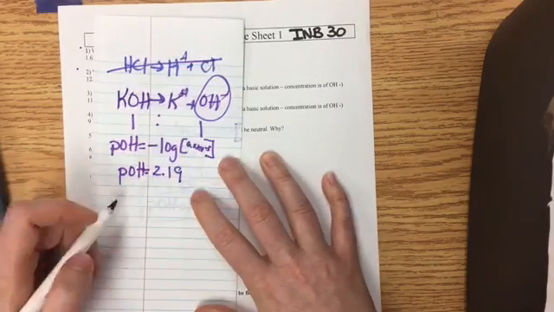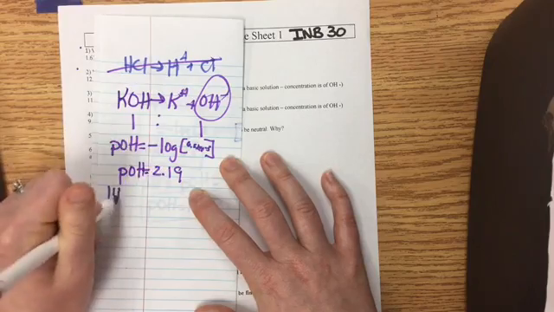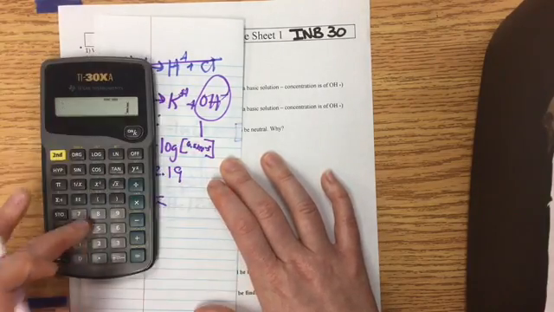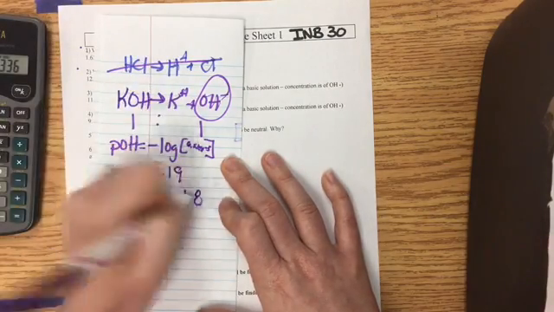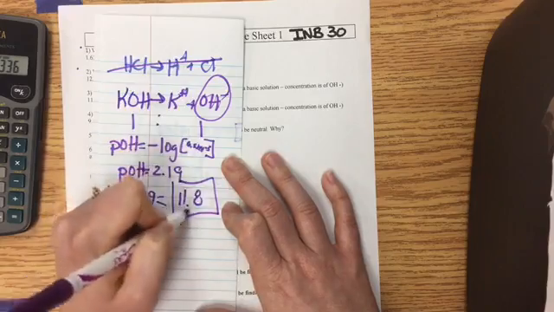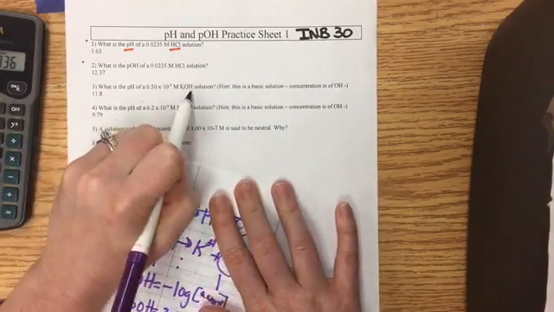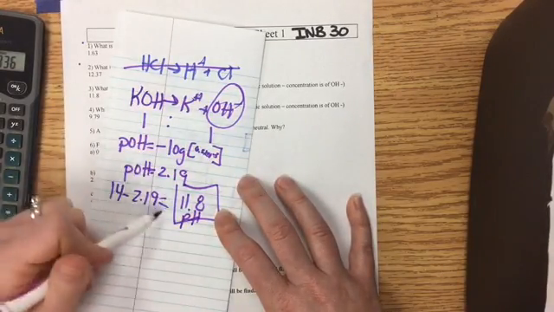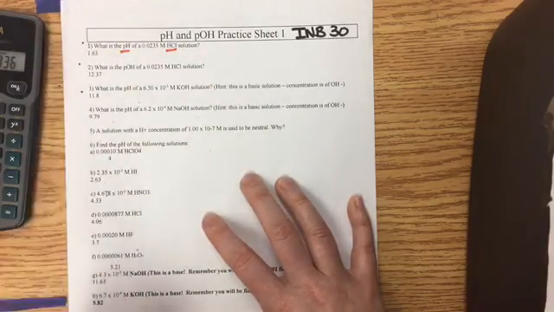I know that pH plus pOH equals 14, so if I do 14 minus 2.19, I will get 11.8. So the pH of the solution is 11.8. Just as a reminder, because I was given a base, I had to find the pOH first and then subtract from 14 in order to get the pH. That gives us problems number 1, 2, and 3.